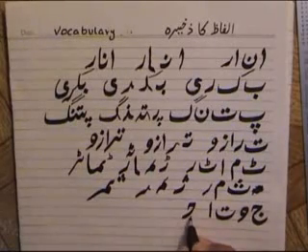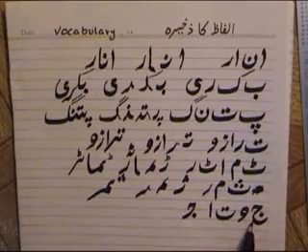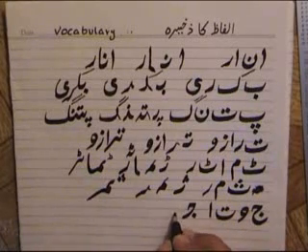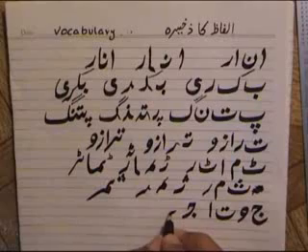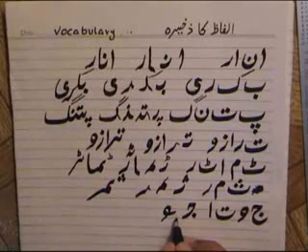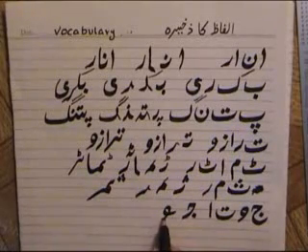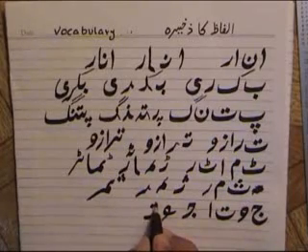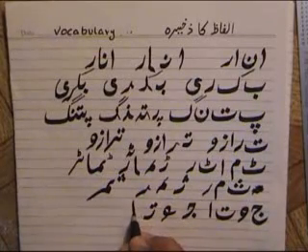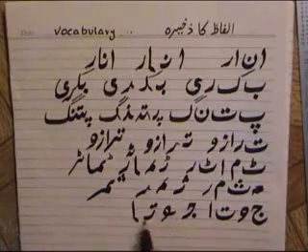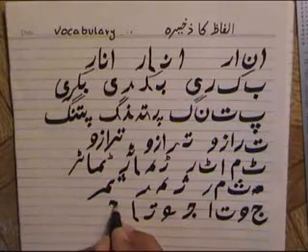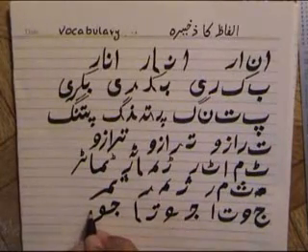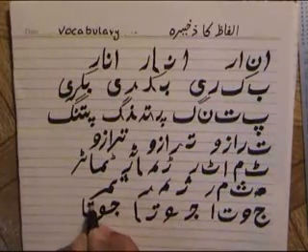So jeem will assume initial position because it is connector. Wow is non-connector, so it will appear in the final position. So this is only connector in the beginning, and then we cannot connect it with next letter. Then te is connector, so it will assume the initial position, and alif is non-connector, so alif will be in the final position. So when we will join them, it will be written like this: ju, these two, ju, and then te alif ta, juta.